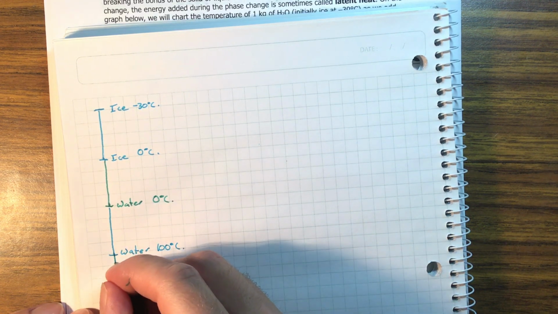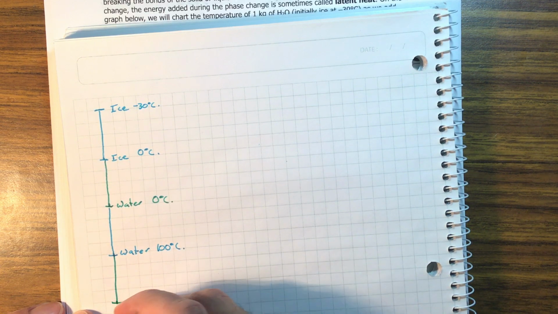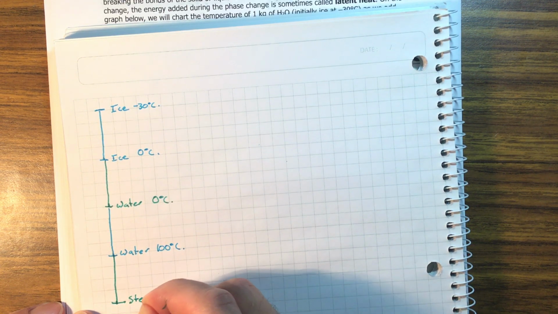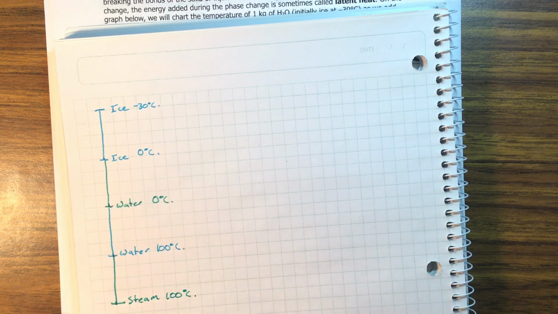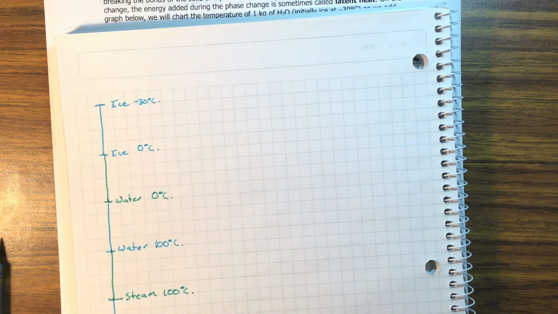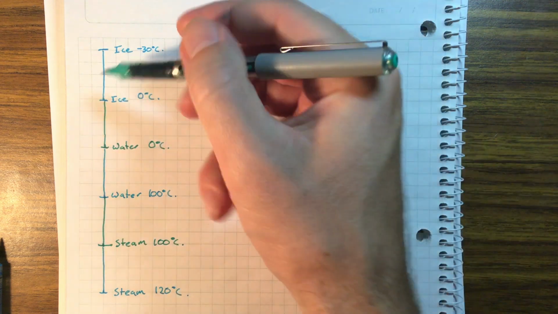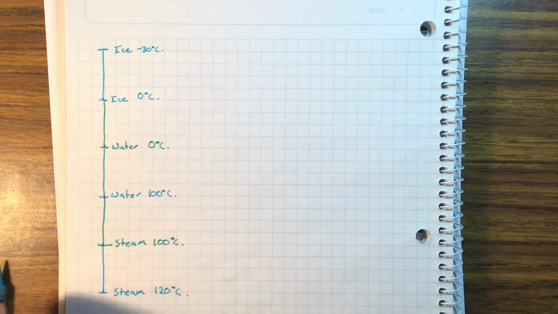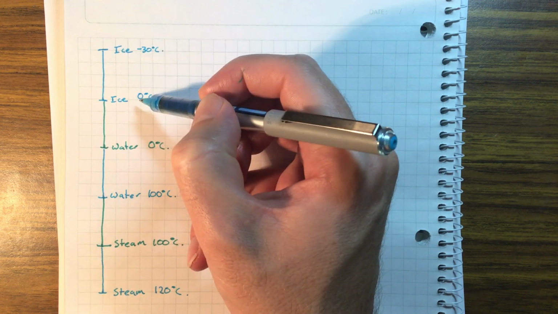Then we do a phase change to become steam at 100 degrees Celsius. Then we do another temperature change to become steam at 120 degrees Celsius. Alrighty then. Now, we're going to identify there's 5 stages. We're going to have to use the formula 5 times. Our first one is going to be Q equals MC delta T because there's a temperature change.